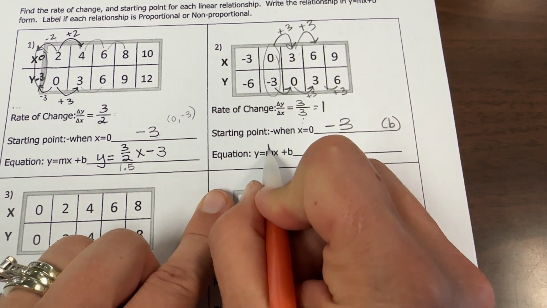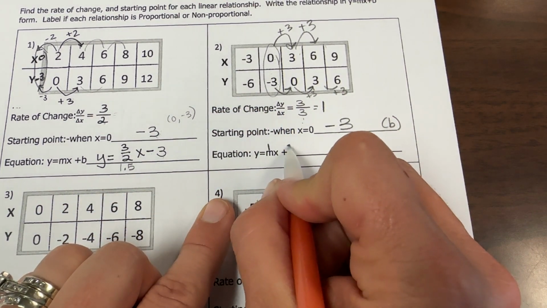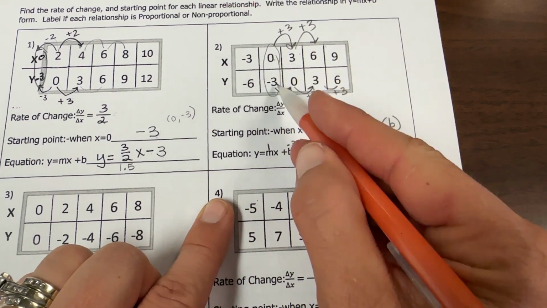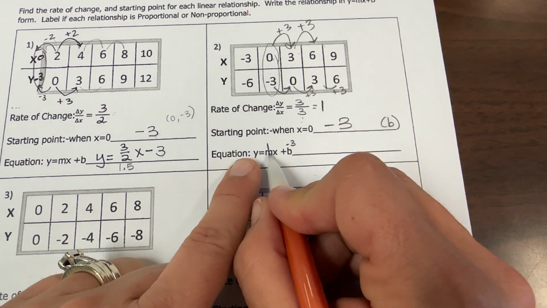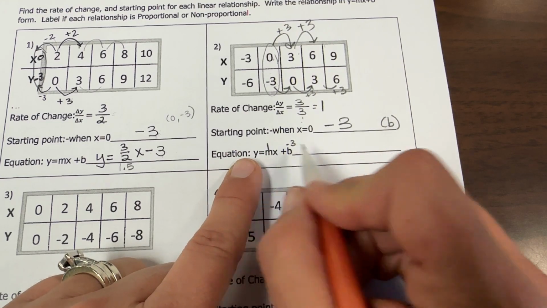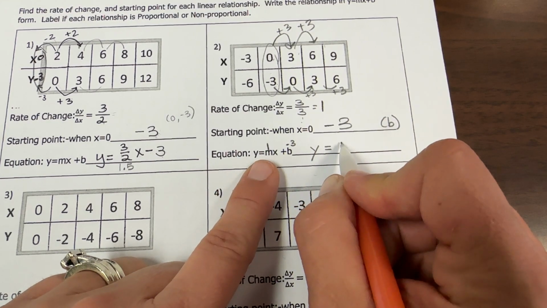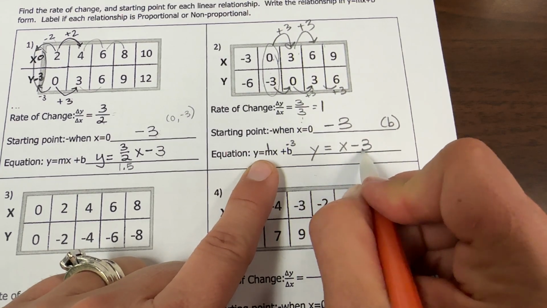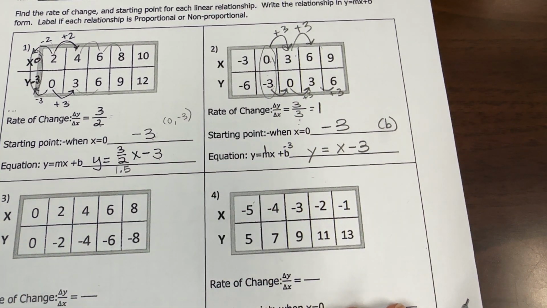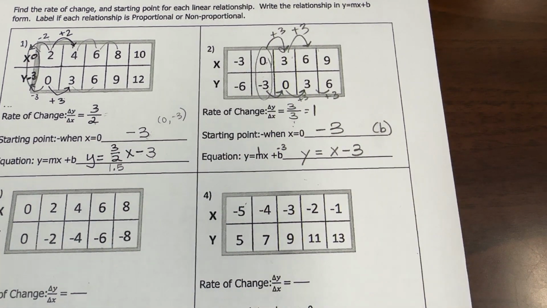So my m is going to be 1, and my b is going to be -3, because that's what was across from 0. And so when I write this, I could technically put 1x, but as you get older, you're going to see that they really don't do that. They don't put that invisible 1 that's there. So that is going to be your equation. I hope that helps.